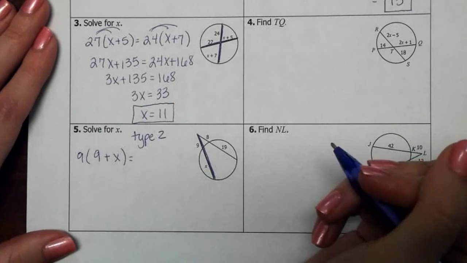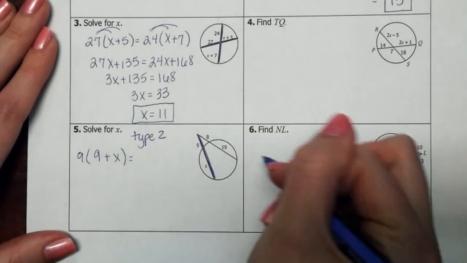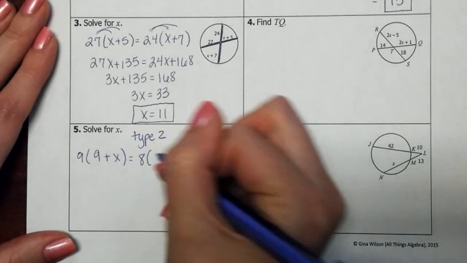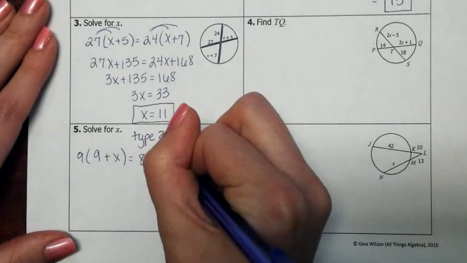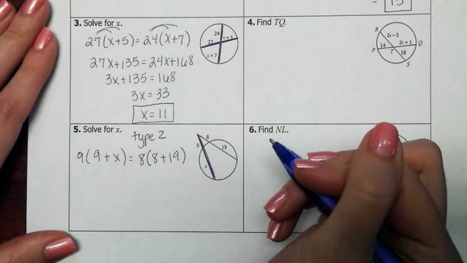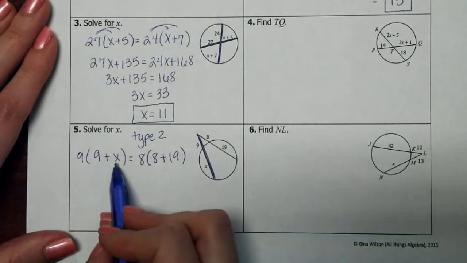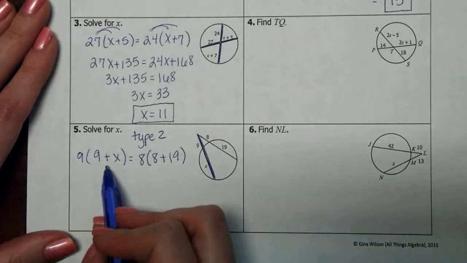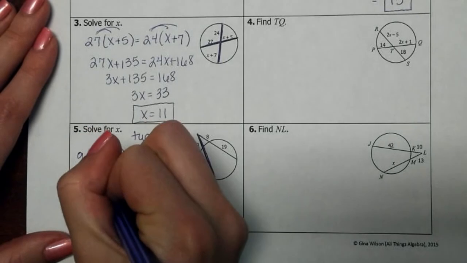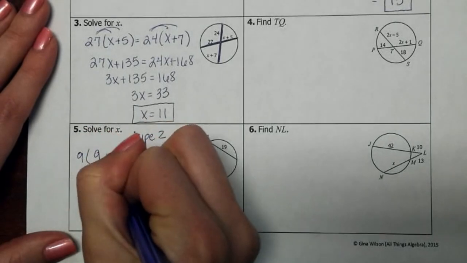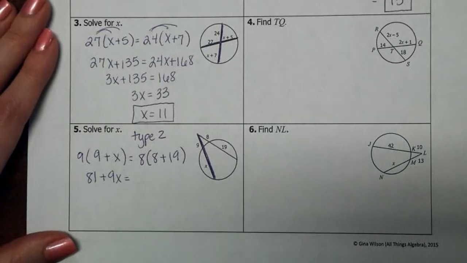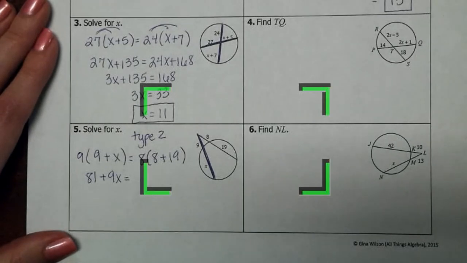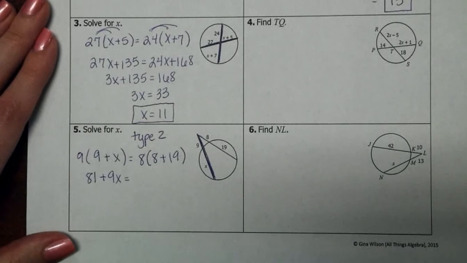And I do the same type setup on the other side. I'm going to take 8, which is the outer piece, multiply it by itself plus the inner piece, which is 19. So over here I've got to distribute because I have an x involved. So if I distribute, I have 81 plus 9x. But over here I can just plug all of that into my calculator all at once. And if I do that, I'll get 216.